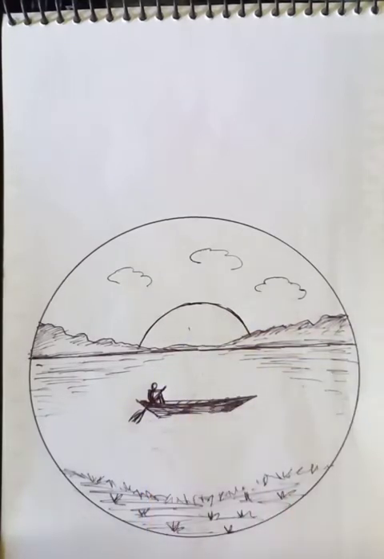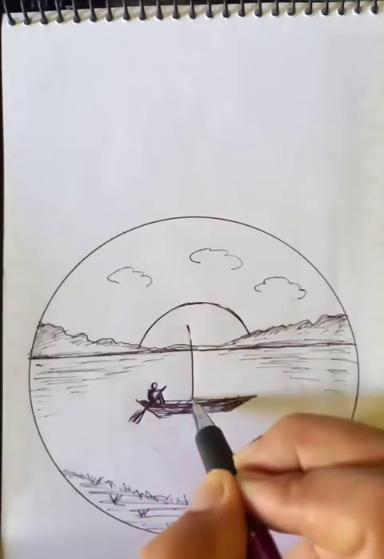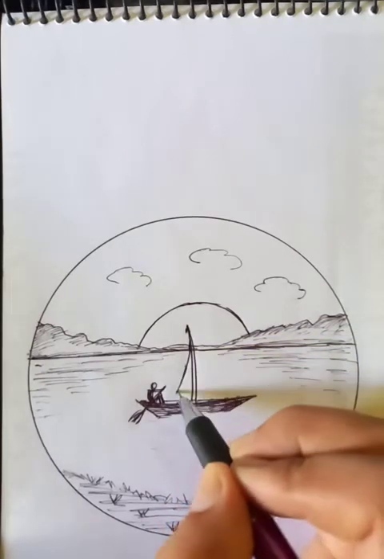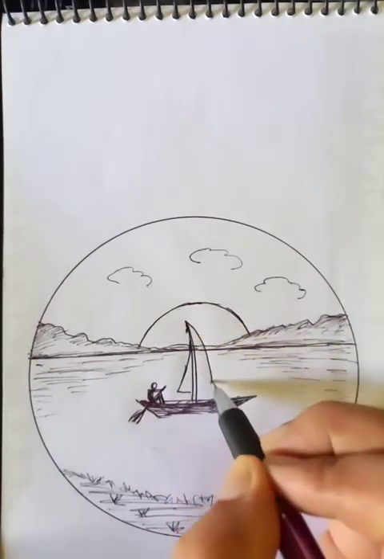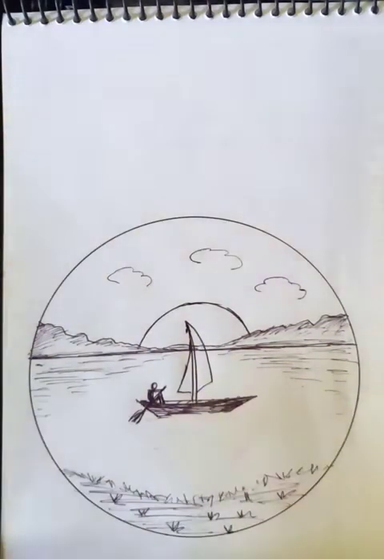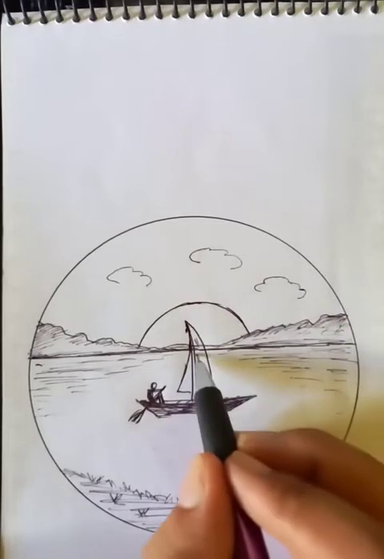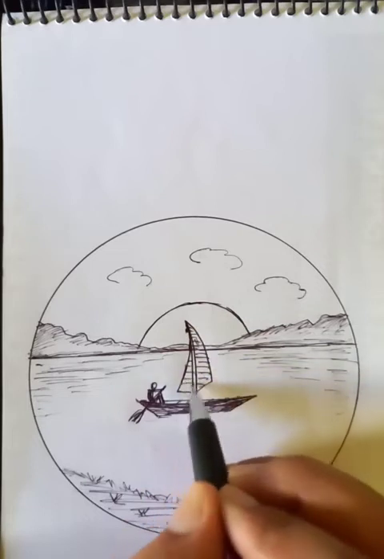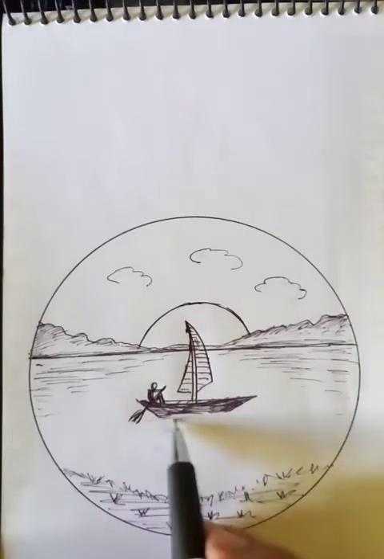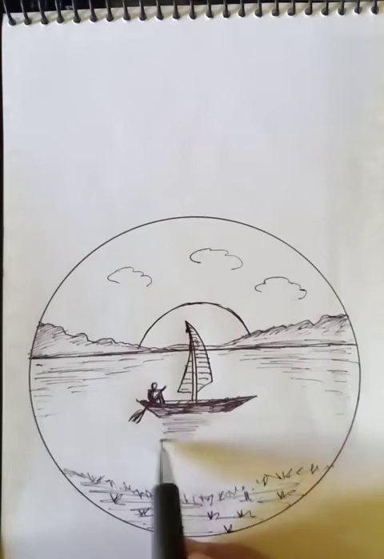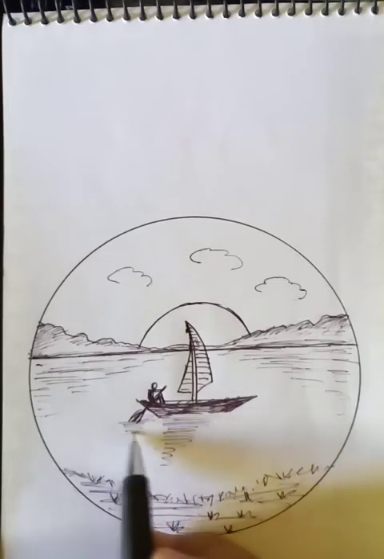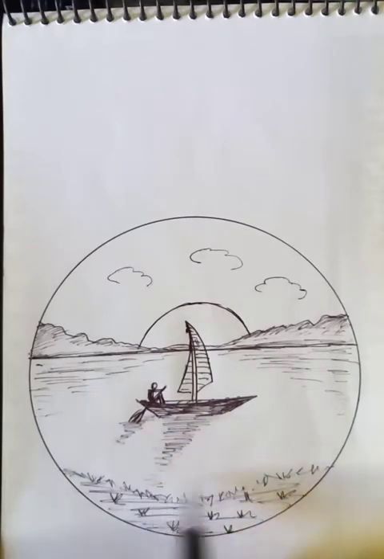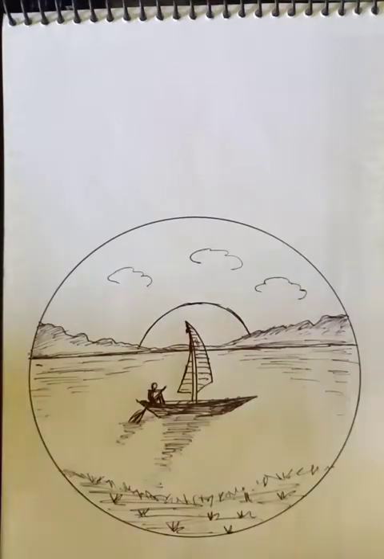All right, we can make it sailing around. Make the sails like this, another sail like this. All right, and put the shades on the water here too. This is pretty much the drawing.